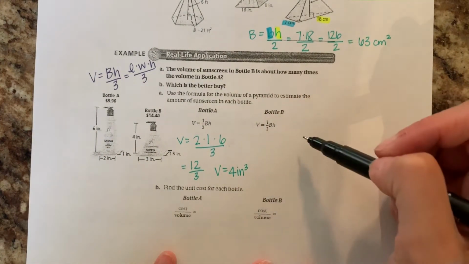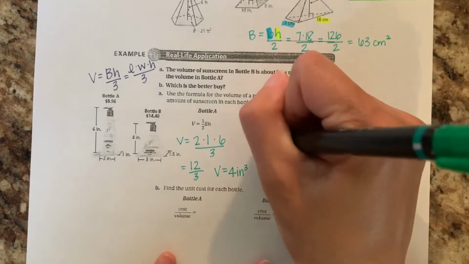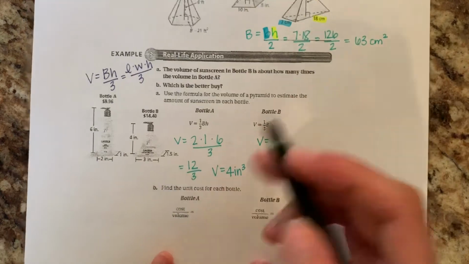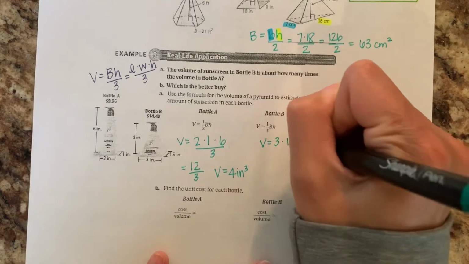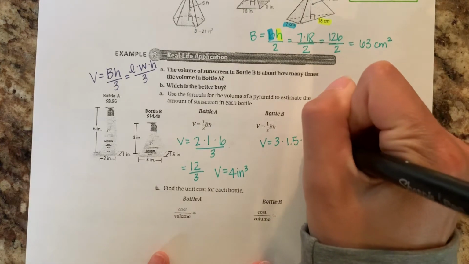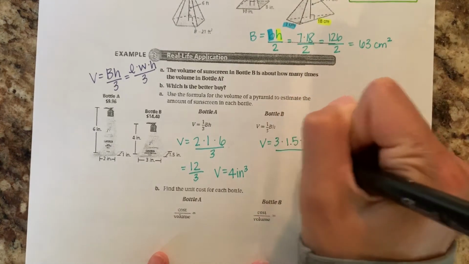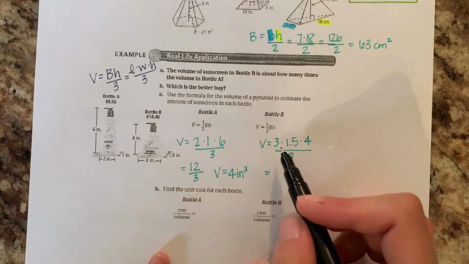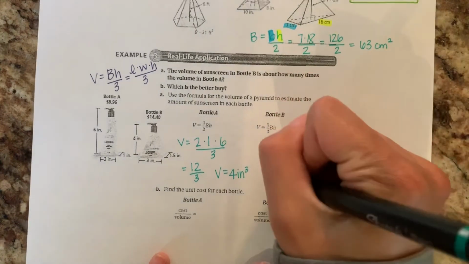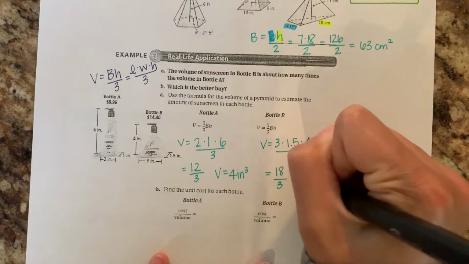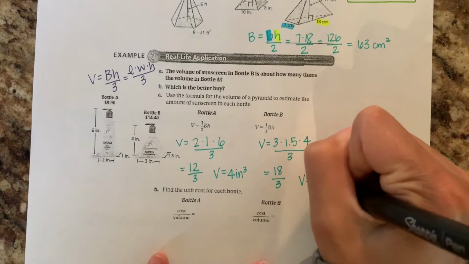Now, same thing for bottle B. We want to find the volume. So my length is 3 inches times my width is 1.5 inches times my height of the pyramid. So the bottle is 4 inches. And we'll divide that by 3. So we can multiply 3 times 1.5 times 4 gives me 18 divided by 3. So the volume for bottle B is 6 inches cubed.